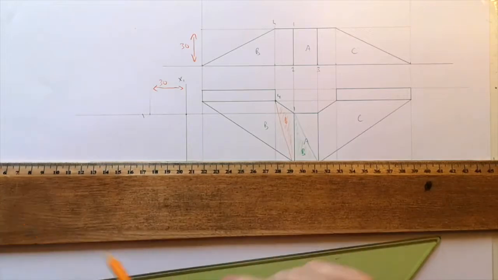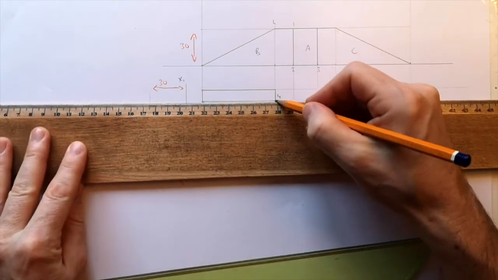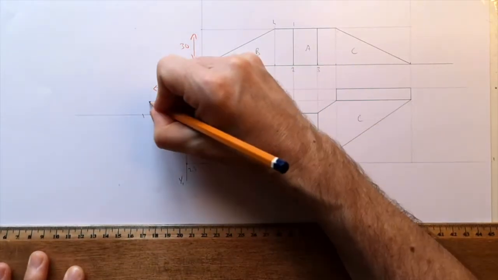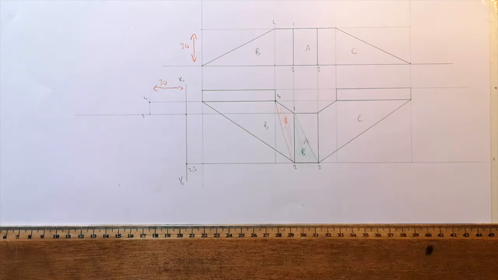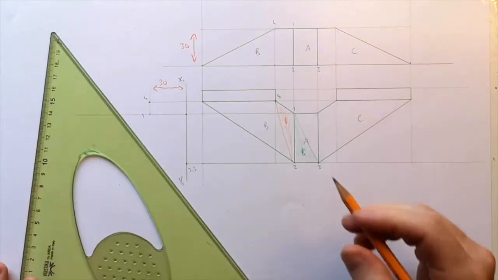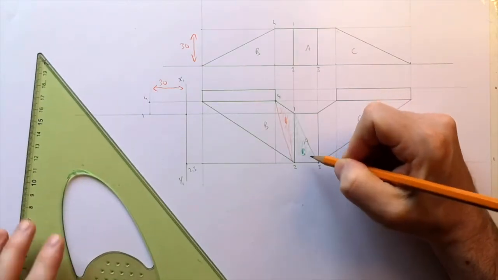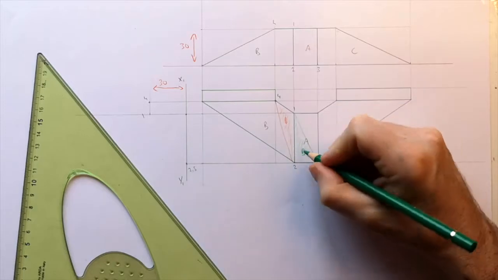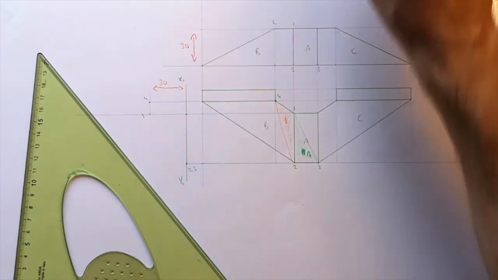And let's send 4 across. I mean, as dihedrals go, this is about as easy as it's going to get at higher level. So happy days. Now, be a little bit careful. A is 1, or God, I even wrote that wrong, didn't I? A is 1, 2, 3.